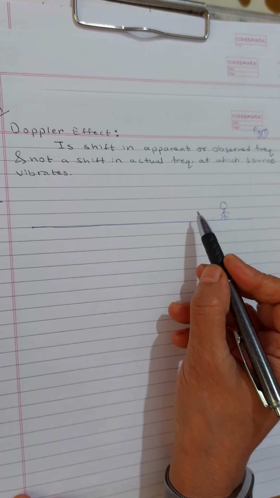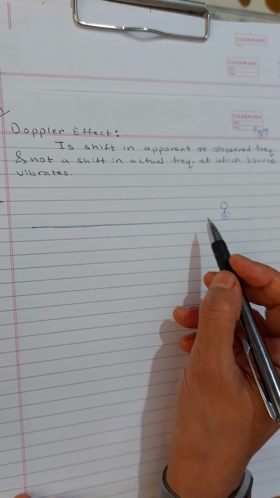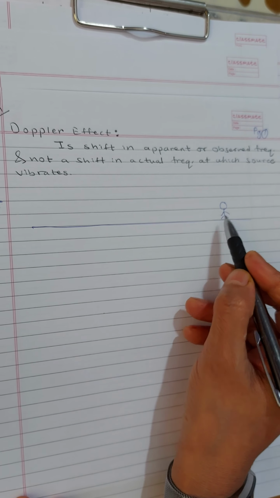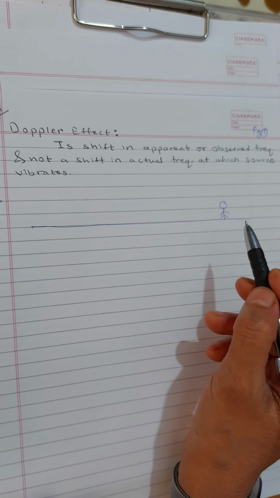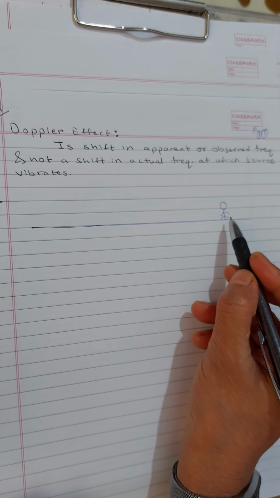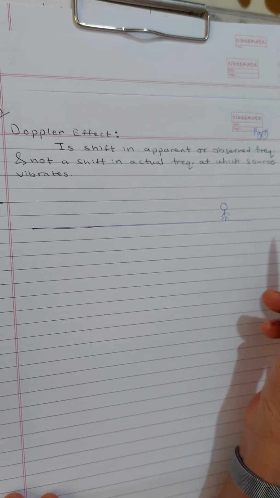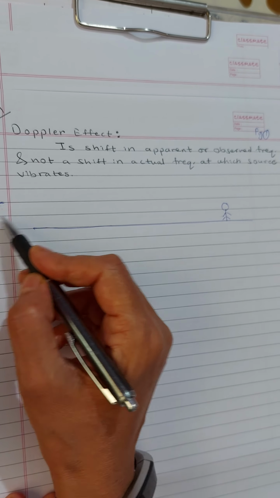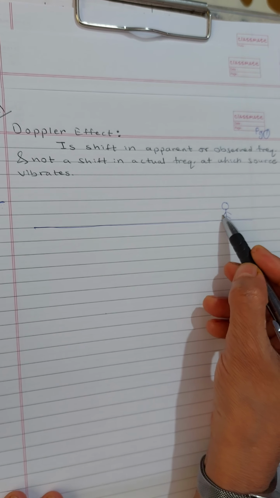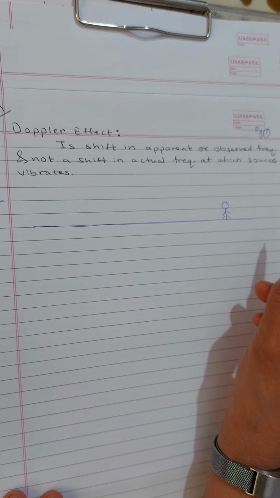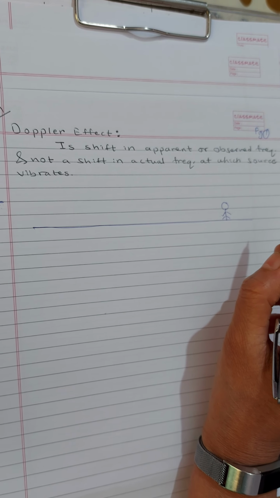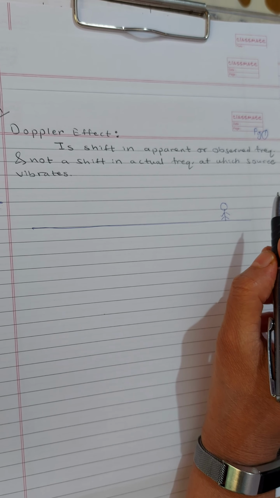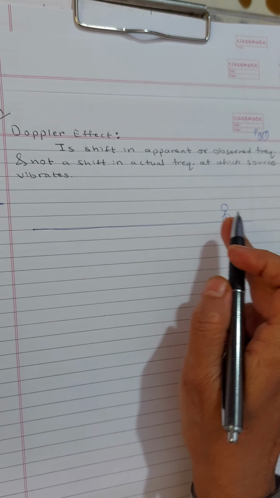So if the source and the observer are approaching, then the distance is decreasing. The source is coming to the listener. And if the source and observer are receding, then the distance is increasing. The source of sound always emits the same frequency. That will not change. Only whether it is coming close to the listener or going far away matters most. Therefore, in the same period of time, the same number of waves must fit between the source and the observer.